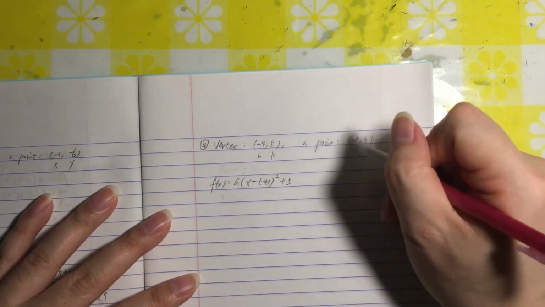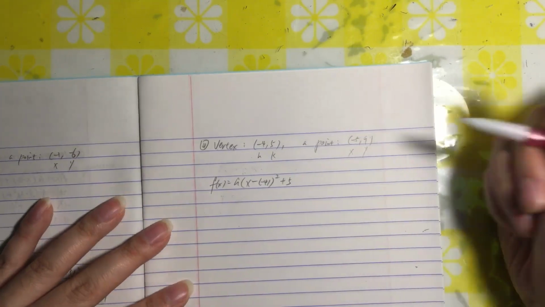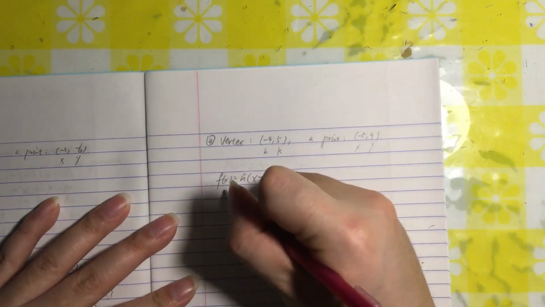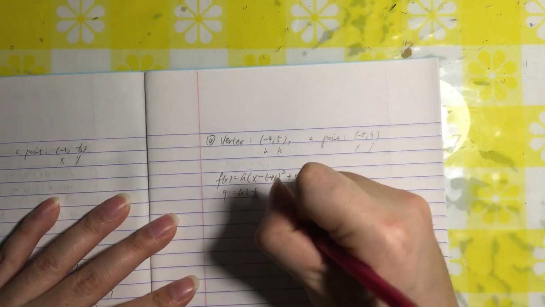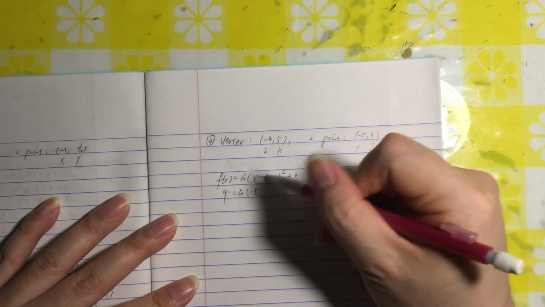For the given point, negative 5 represents x, and 9 represents y. In general, y is the same as f of x. So plug in 9 for f of x. x is negative 5. Minus negative 4. Double negative is positive.